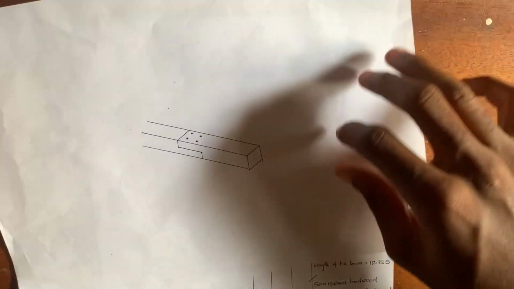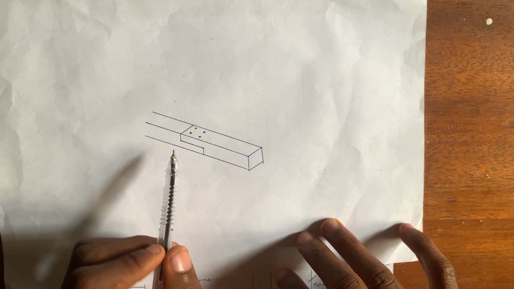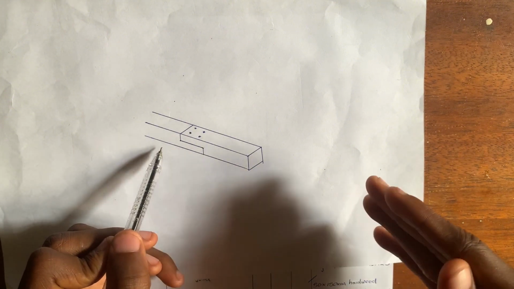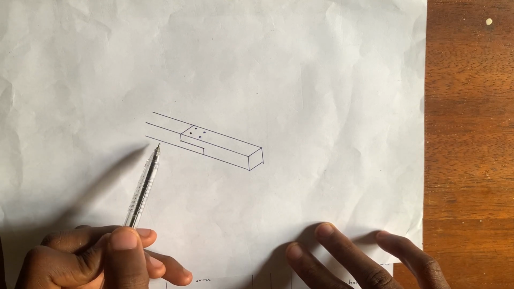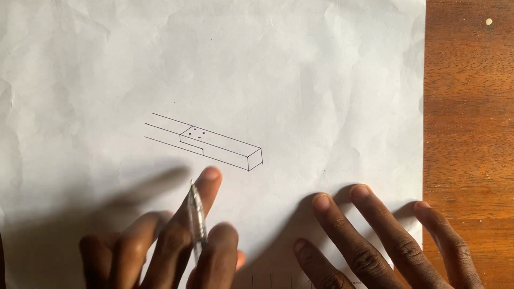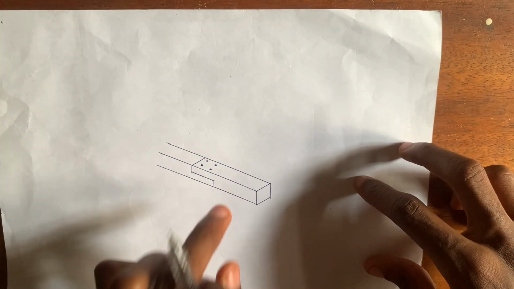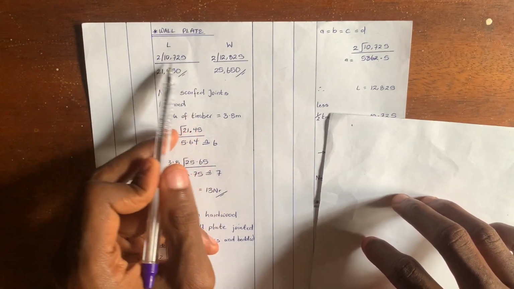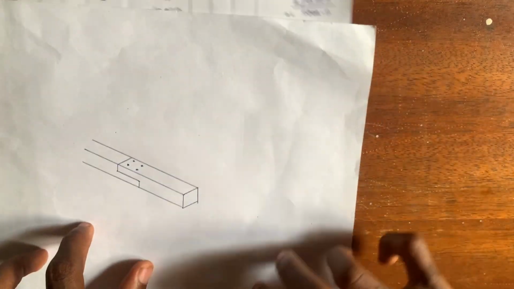Now what this scarf joint means is just a way of joining the wood together. This is a method of jointing in construction, so this is one method of scarf jointing. So all we need to do now is to determine the number of scarf joints that will be required to span the length of the wall plates. Let me just put it this way.